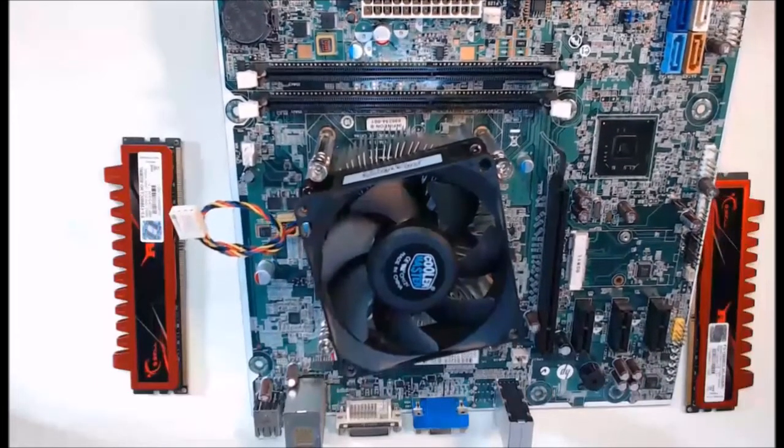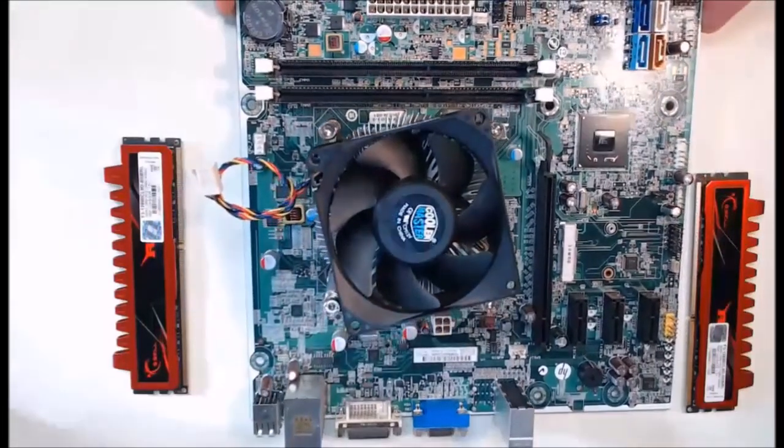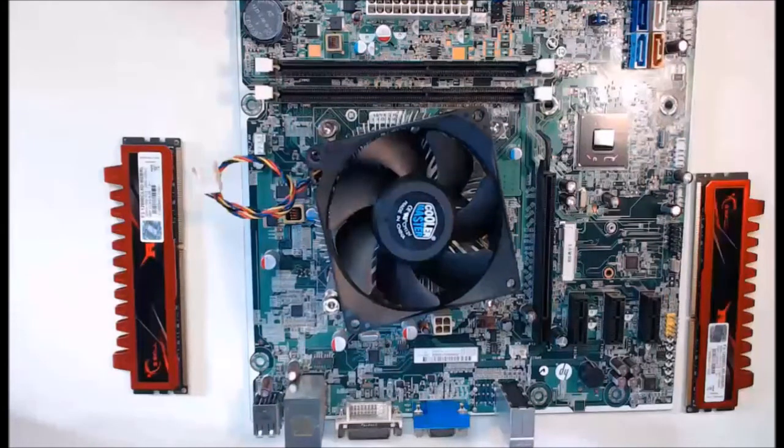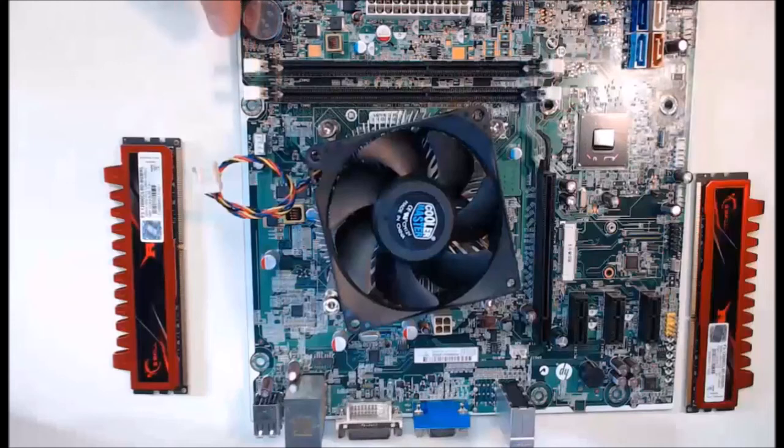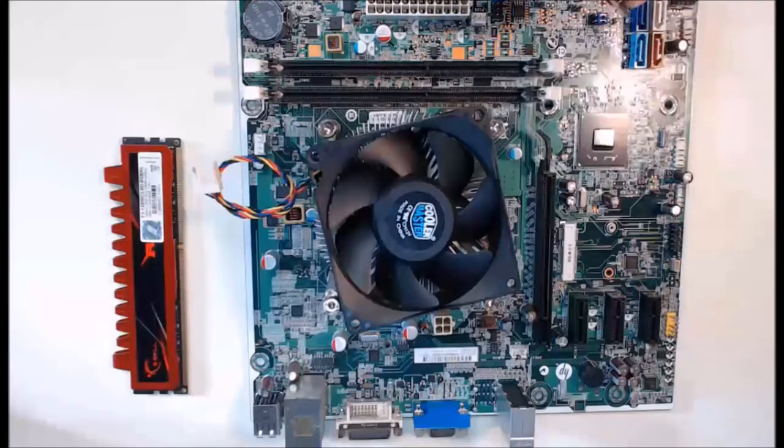Step 1 is to open the levers on the RAM slots of the motherboard. We're going to open them as far as they will go. They're going to click into place. This should require almost no force. Step 2 is we're going to line up the RAM module in the correct direction for the slot and notch.